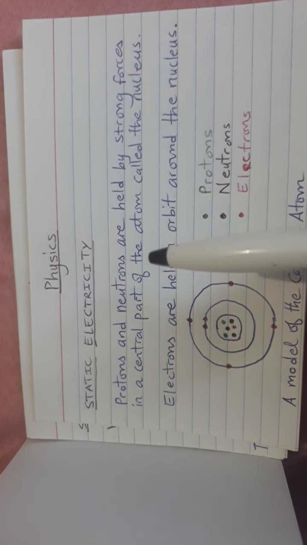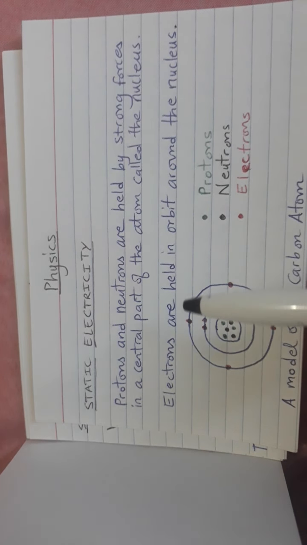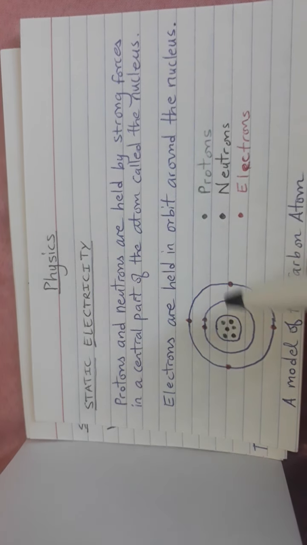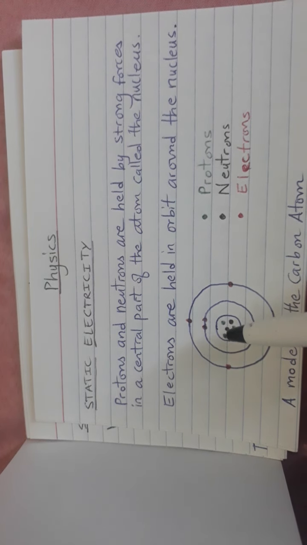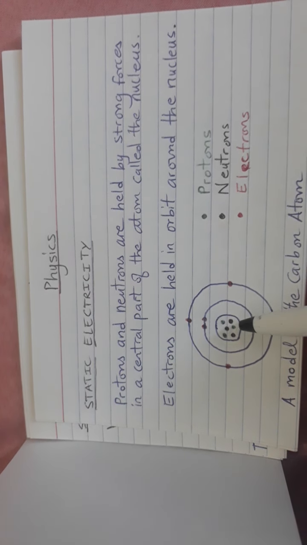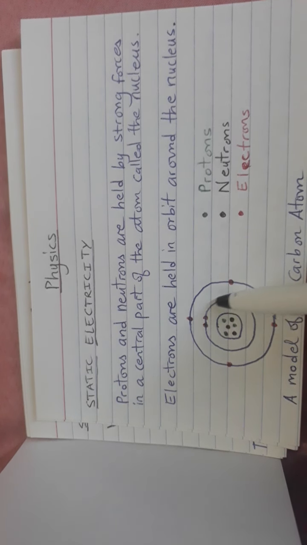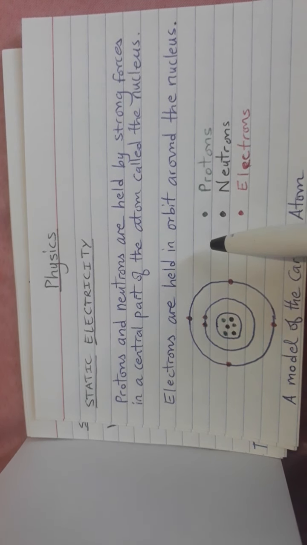So they cannot really move by normal means. Okay? Electrons now are held in orbit around the nucleus because the nucleus is positive, containing the protons. The electrons are negative, so the electrons are attracted to the nucleus. So they keep moving around the nucleus. Some of them can be detached.